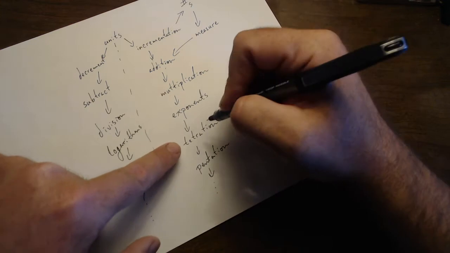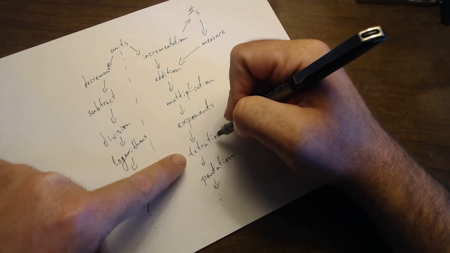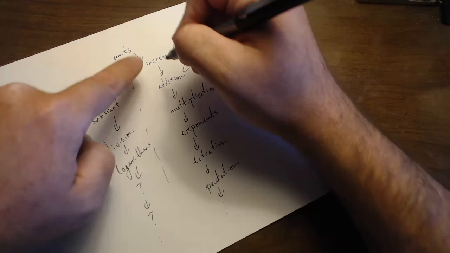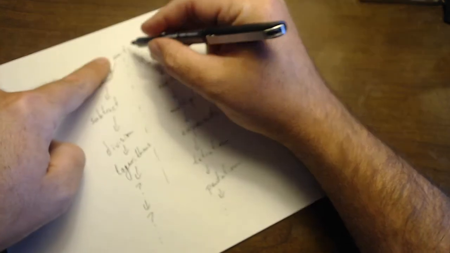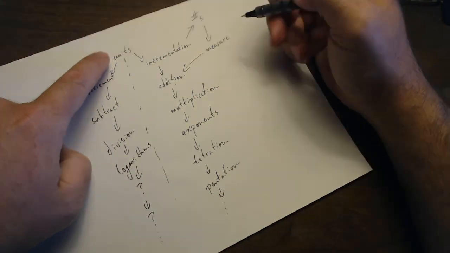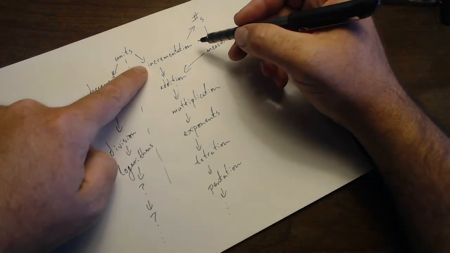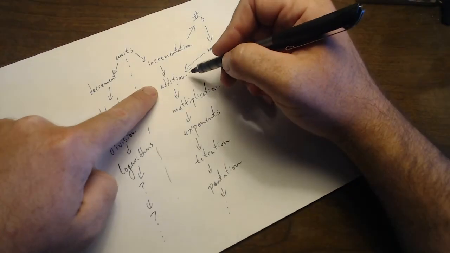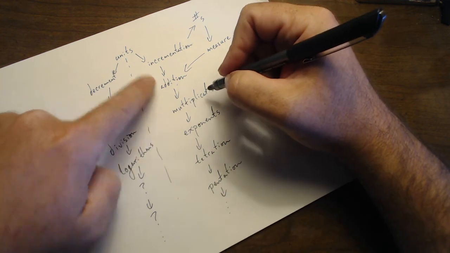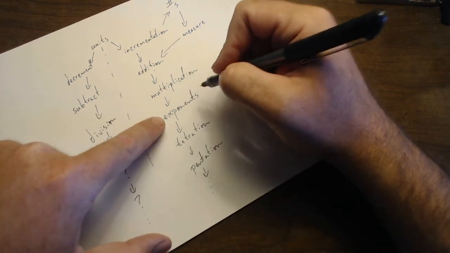We're considering this the 4th level, but if we count 4, 3, 2, 1, 0, -1, we did it wrong. You should end at 0. This should be your 0th level. So incrementation should be your 1st level. Addition should be your 2nd level. Multiplication should be your 3rd level. Exponents is your 4th level.